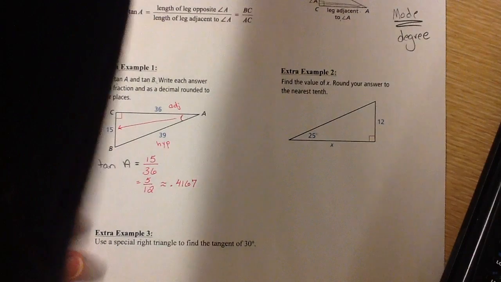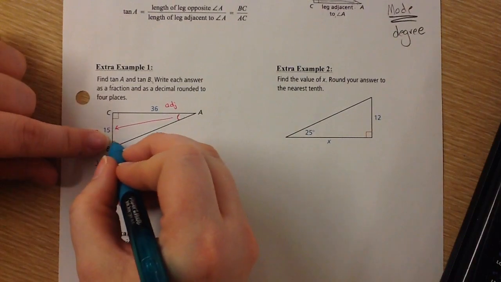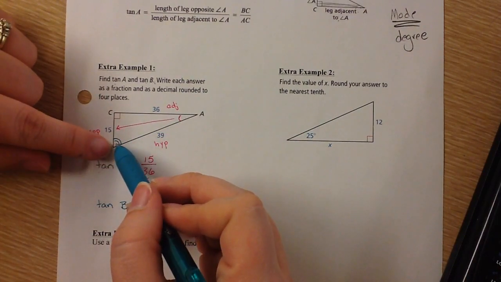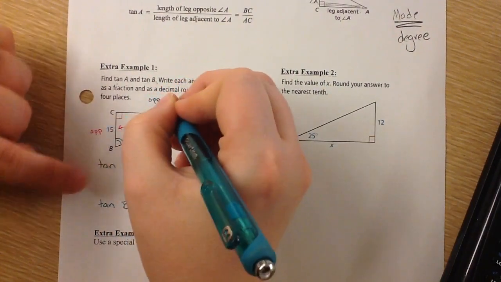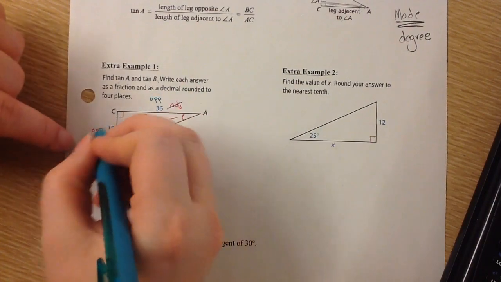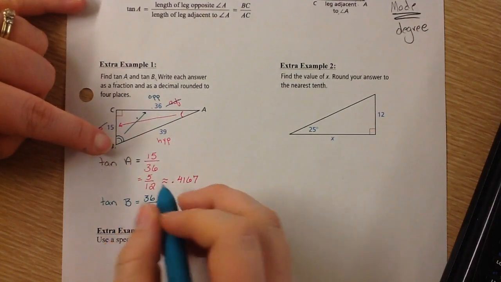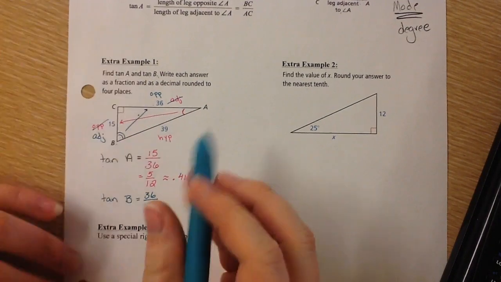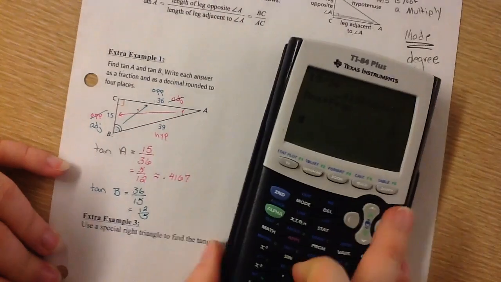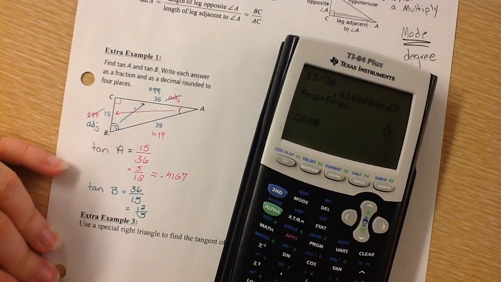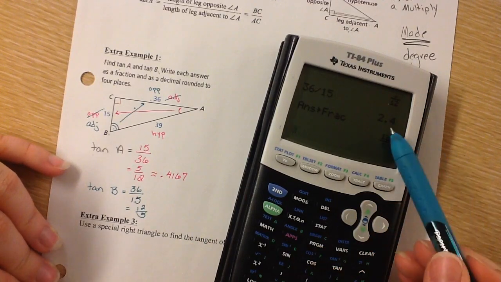Okay, now I'm going to switch colors. Let's go blue. So now we want the tangent of angle B. The reason I switch colors, angle B is right here. My opposite side is now different. The opposite for angle B is over here, so this is now the opposite of angle B. And this one here is now the adjacent of angle B. So the opposite is 36 over the adjacent, which is 15. Simplify 36 over 15, that's going to give me 12 over 5. If you're not sure, 12 over 5 is exactly 2.4.